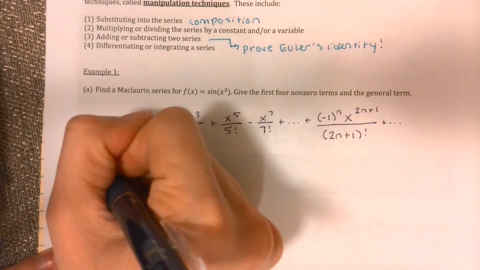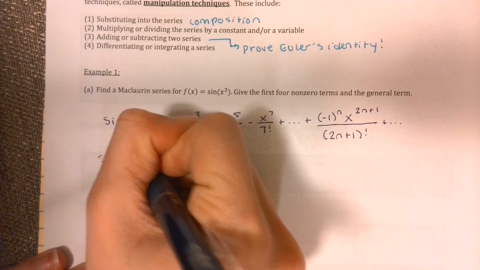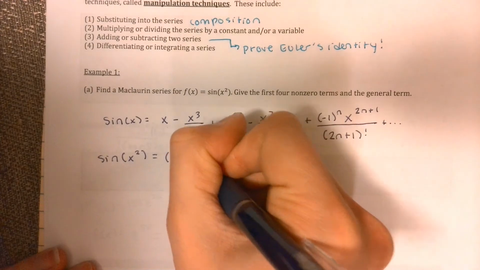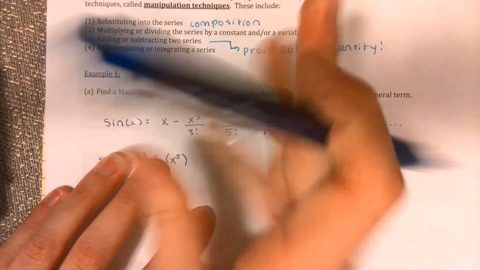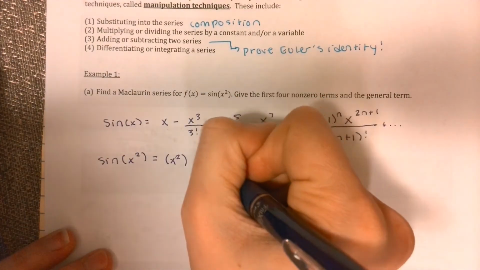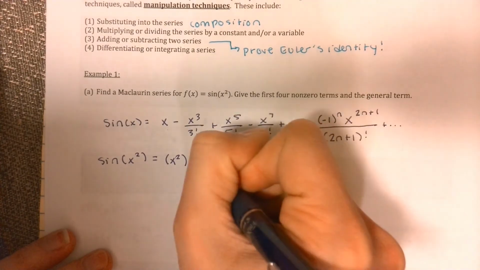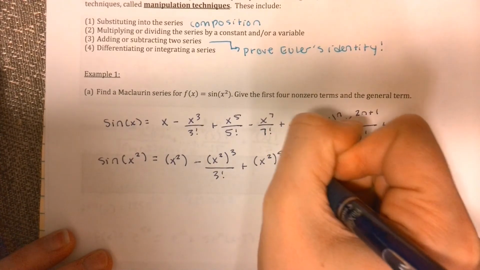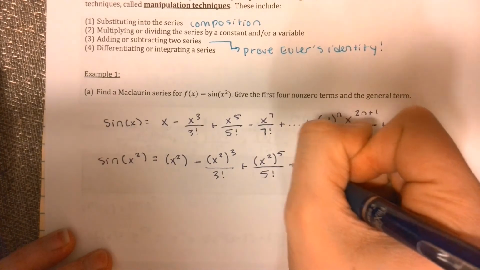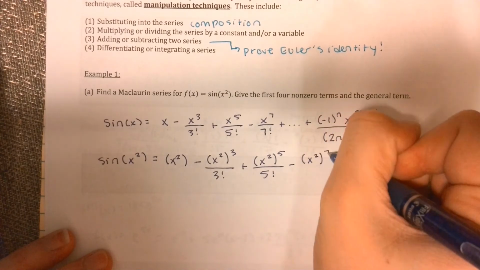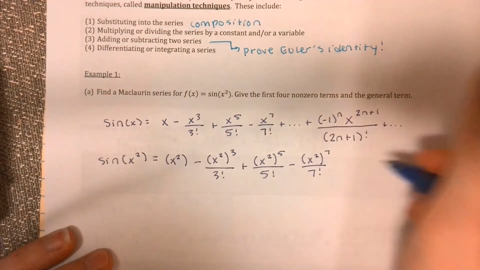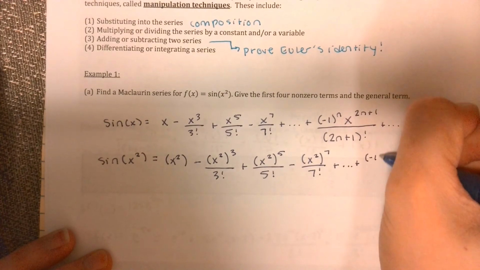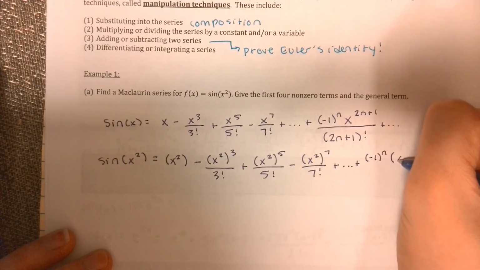So sine of x squared is equal to x squared, minus x squared cubed over 3 factorial plus x squared to the 5th over 5 factorial minus x squared to the 7th over 7 factorial. And replacing in the general term works just like it does in the regular function. I am just replacing x with x squared.